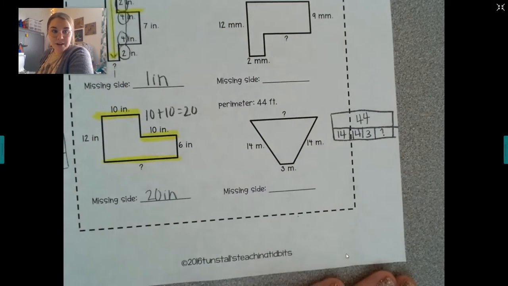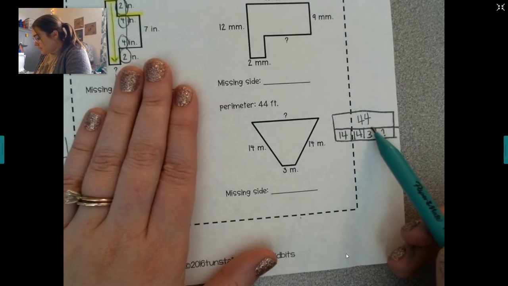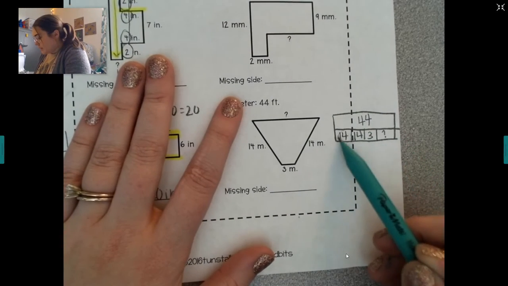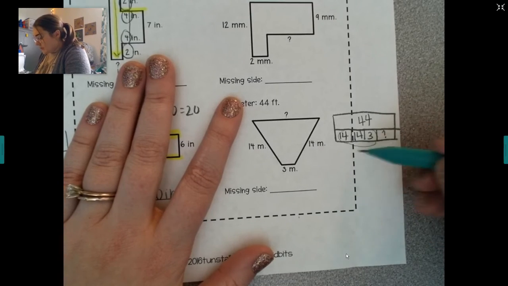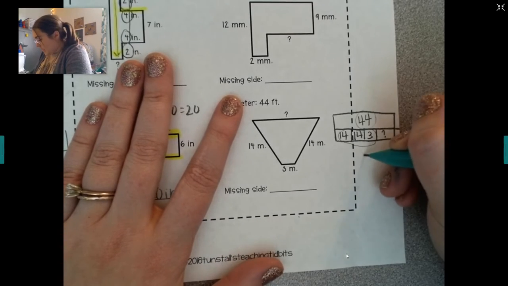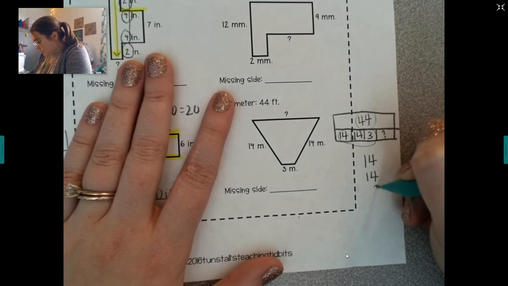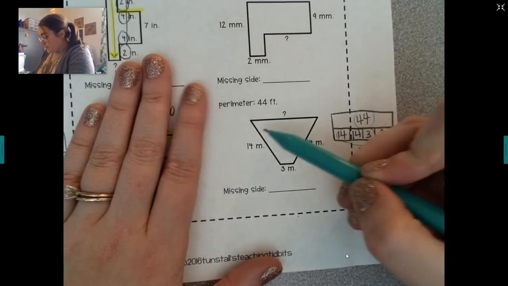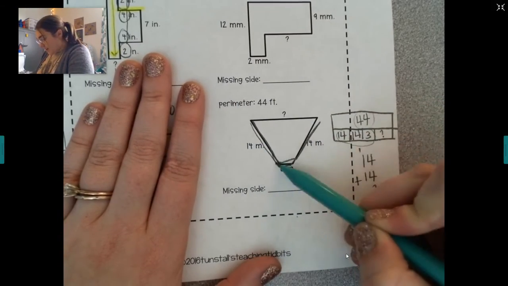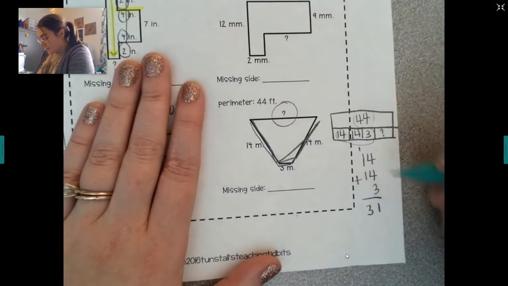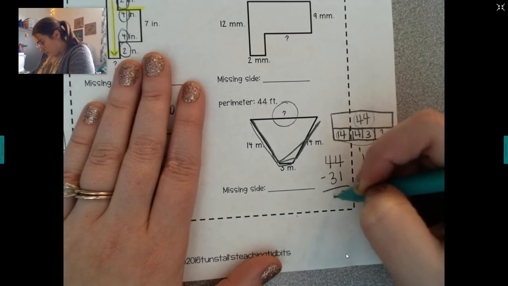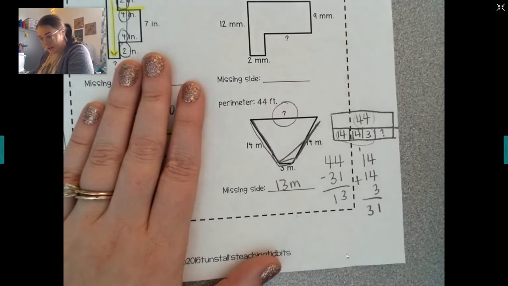What am I going to do to figure that one out? I hope that you said, well, Miss Simpson, if I need to find this extra side, can't I just go ahead and solve for the perimeter and get this and then subtract from the whole? And I would say, yes, you can. So you would add 14 and 14 and 3, and you get 31. Well, that would give you these 3 sides. And now all you got to do is subtract to find this side. 44 minus 31. And that would give you 13 meters.